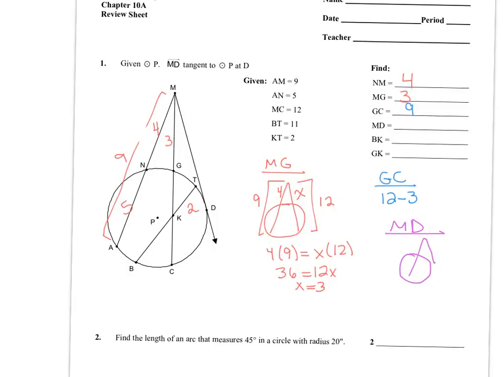Pretend that looks like a tangent. So I'm going to call this Y. They told me, or I found that was 4, and then this was 9. And I know that tangent squared equals external times whole, leaving me with y squared equals 36, or y equals 6. Therefore, my tangent is 6.